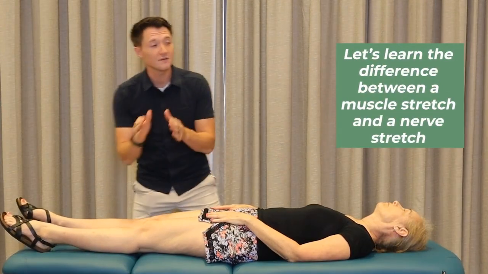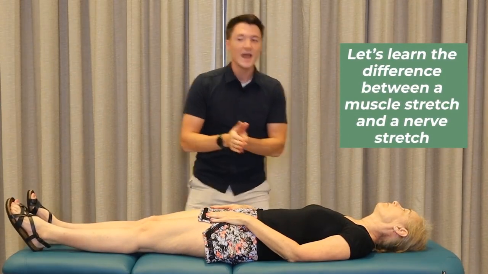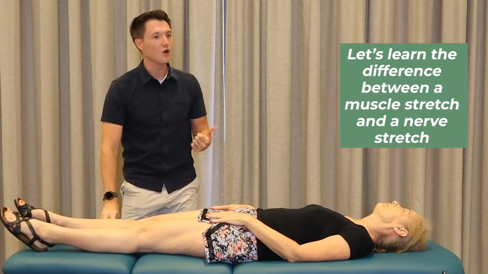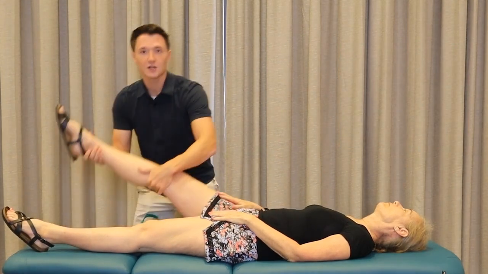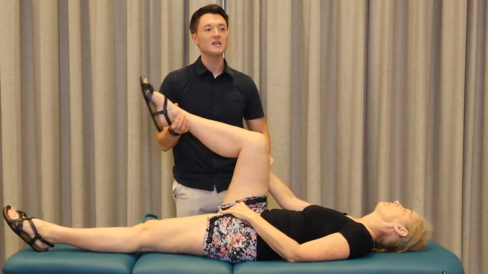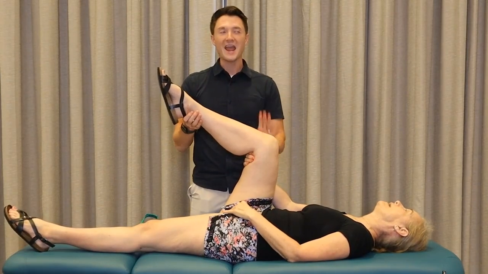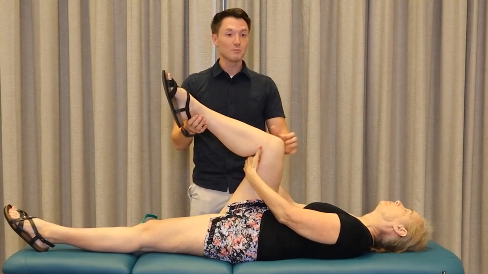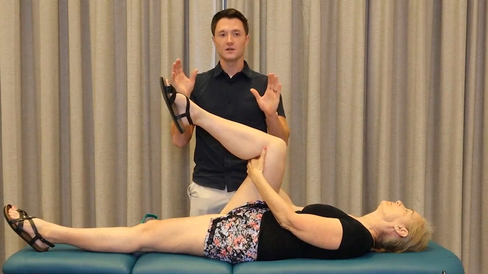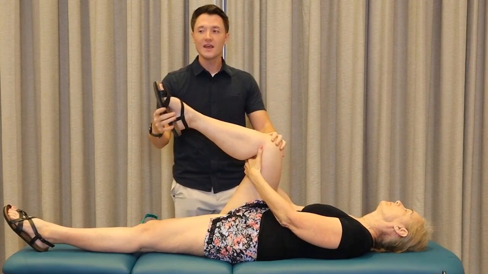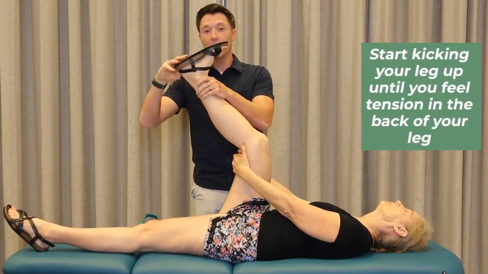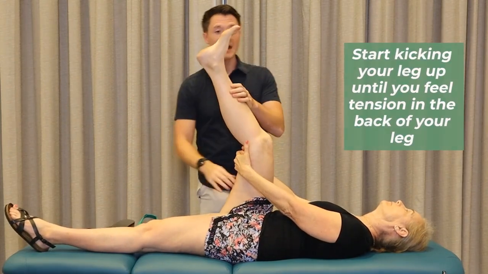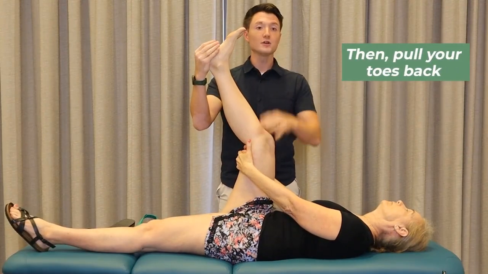Now we're going to learn the difference between a muscle stretch and a nerve stretch. We need to know this feeling, okay? So, in everybody, that same leg, you're going to come up to that 90-90 position, and put your hands behind your knee, right there. Support your leg in the air. It needs to be supported. Okay? Now, in that position, you're going to slowly start kicking your leg up until you feel tension in the back of your leg, and then you're going to pull your toes back.